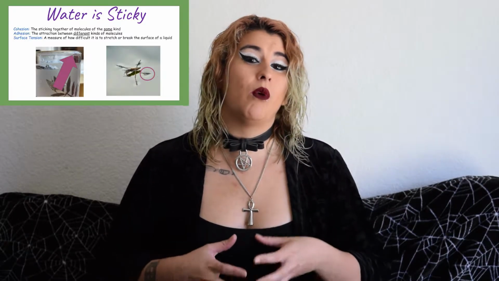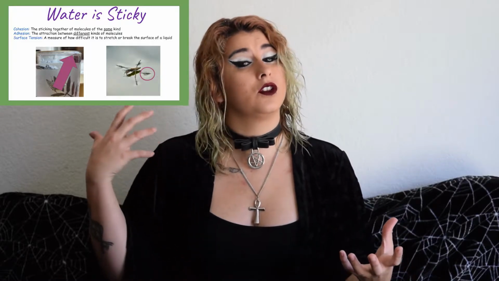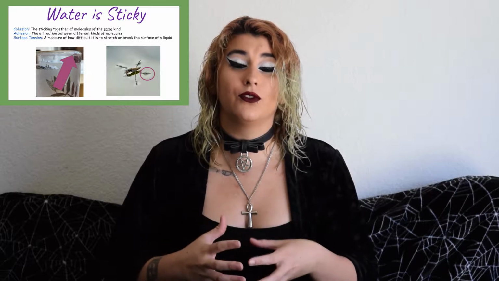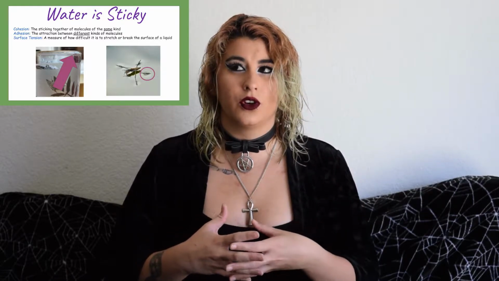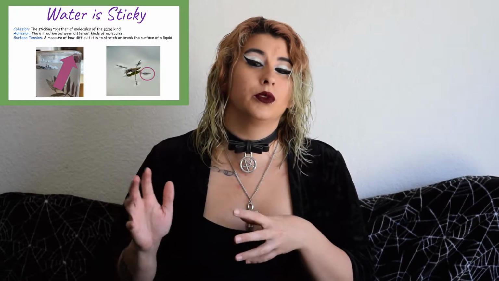Now, a big thing about water is that water is sticky. And how water is sticky is because of cohesion and adhesion. Now, cohesion is the sticking together of molecules of the same kind. So in water's case, one water molecule sticking to another water molecule. And adhesion is the attraction between different kinds of molecules. So like a water molecule sticking to another kind of molecule. And this will be done through those hydrogen bonds we mentioned in the last slide.